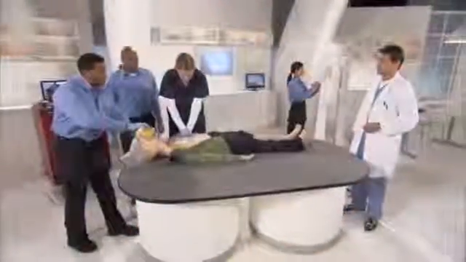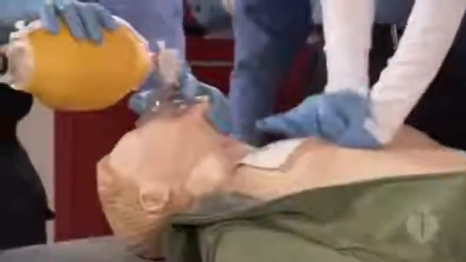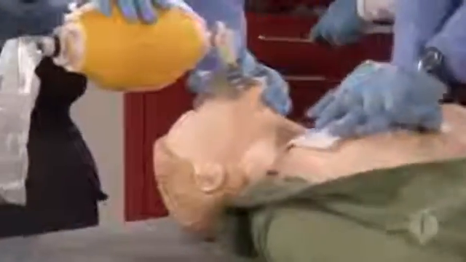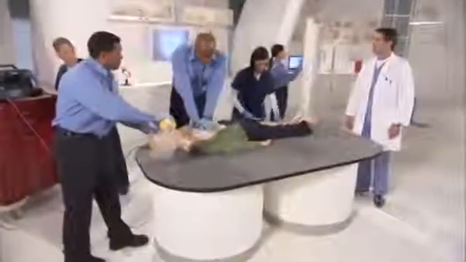The pause should also be used to rotate compressors. Preparing as a team for these pauses and choreographing your movements improves patient care. Remember, AHA wants these pauses in CPR to be 10 seconds or less.